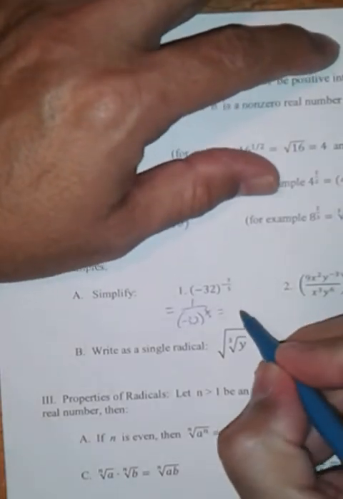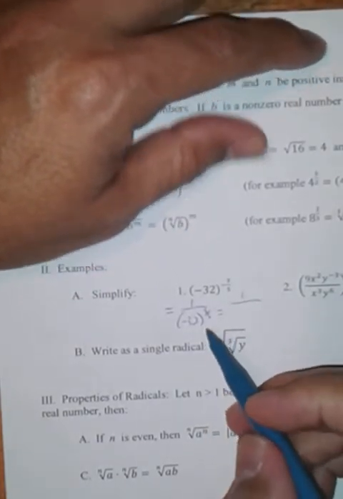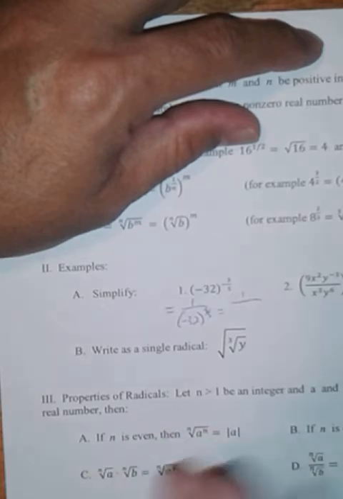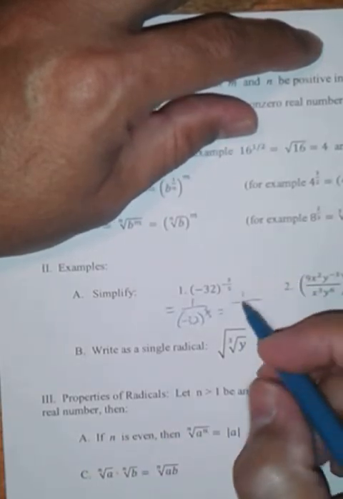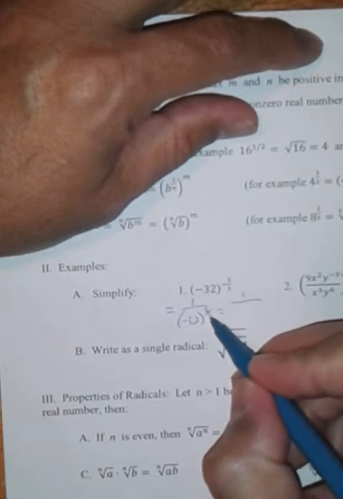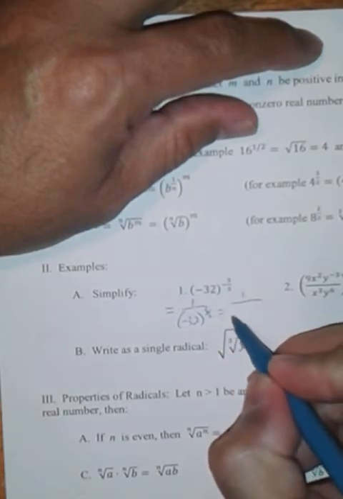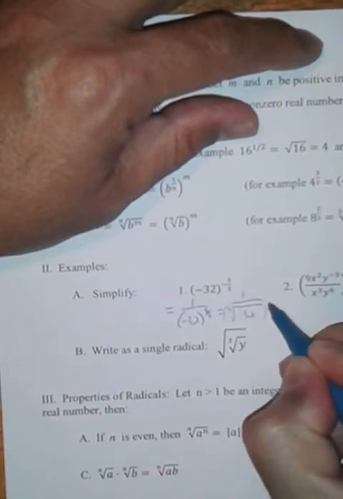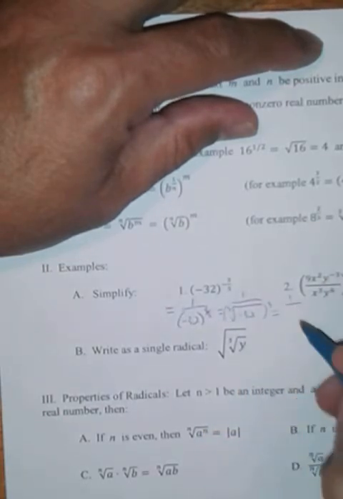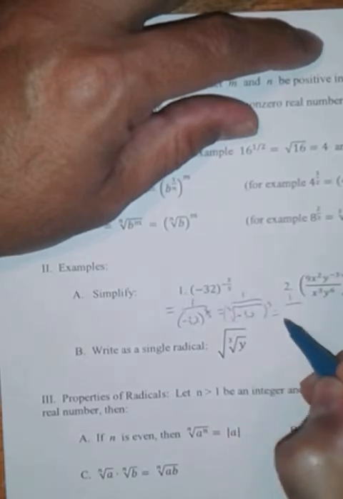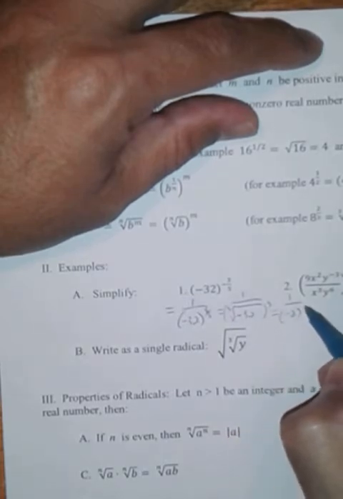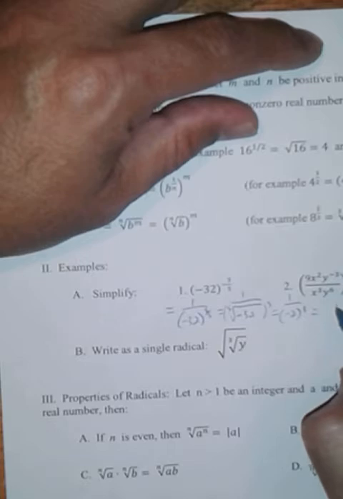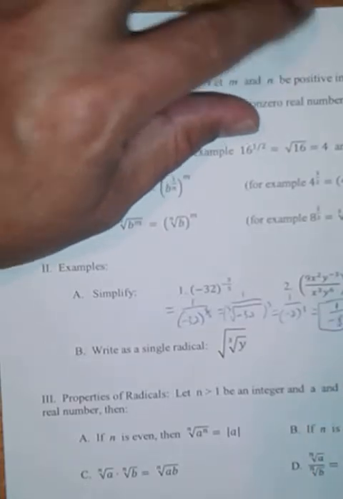So I'm going to take 1 over, and you can do the power or the root first. Both of those should be possible, and if they're not, that means you can't work that out. All right, so I'm going to take the 5th root first. So the 5th root of negative 32, and then I'm going to take that to the 3rd power. So this is 1 over the 5th root of negative 32, which is negative 2. And now we have to do that to the 3rd power, so that'll be 1 over negative 8, or negative 1/8.